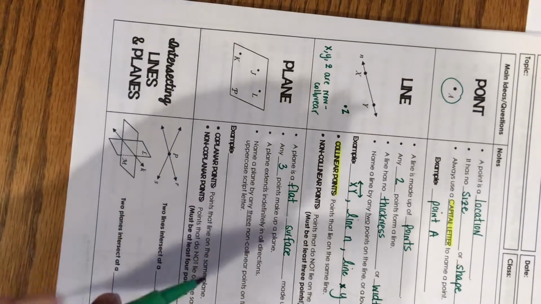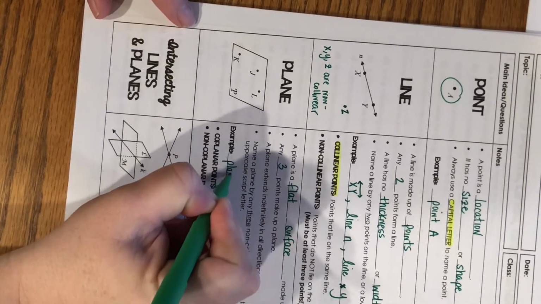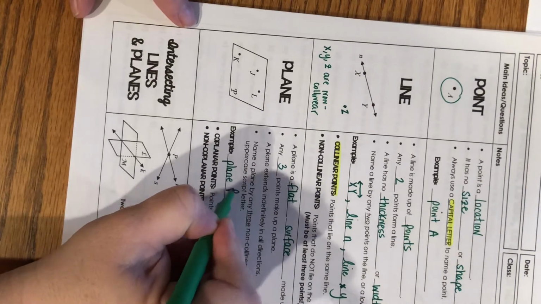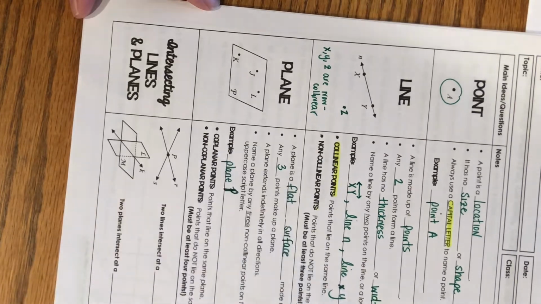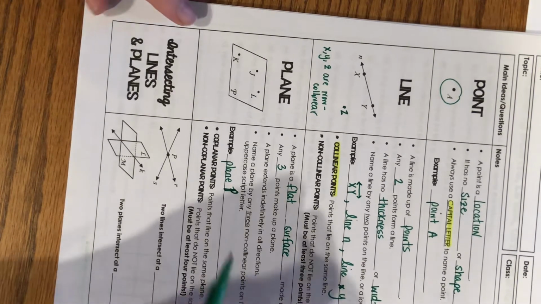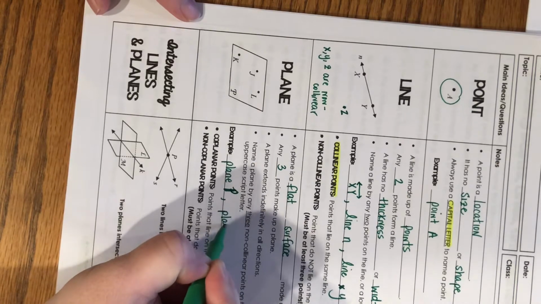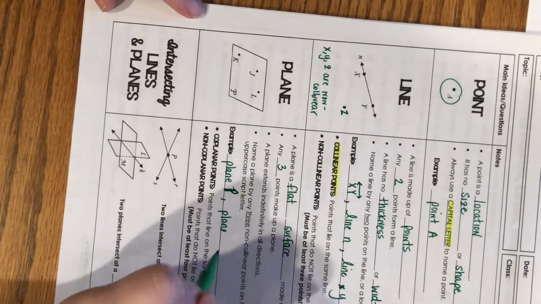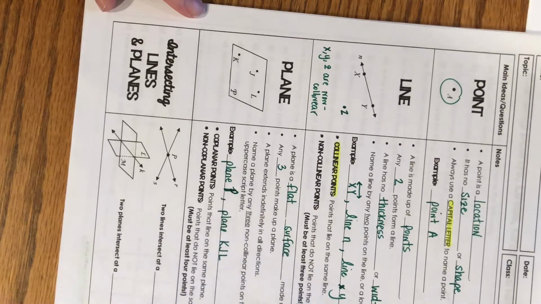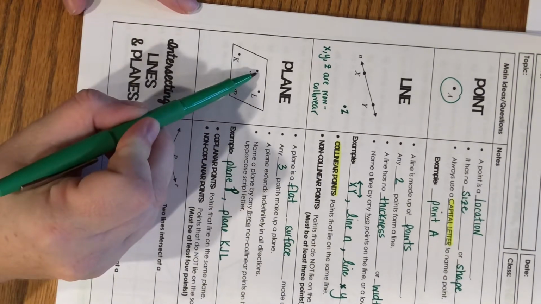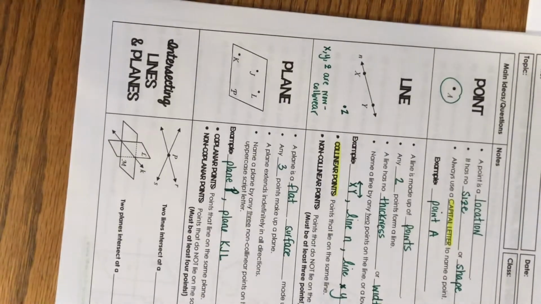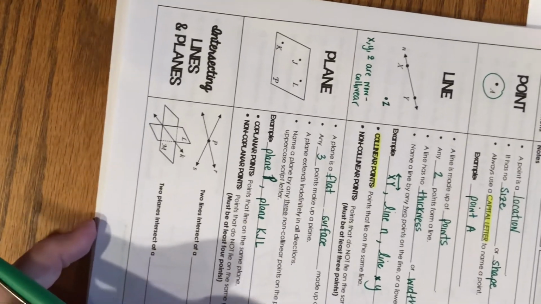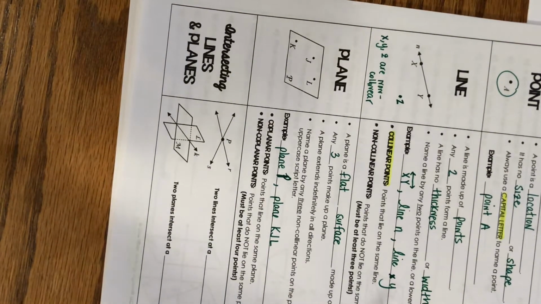So for an example, plane P, capital P, script letter. Sorry, script is like cursive. Or you can say plane KJL. These are planes. Collinear points are points that lie in the same plane again. Non-collinear points do not lie in the same plane. So again, it's the same type of thing as a line.